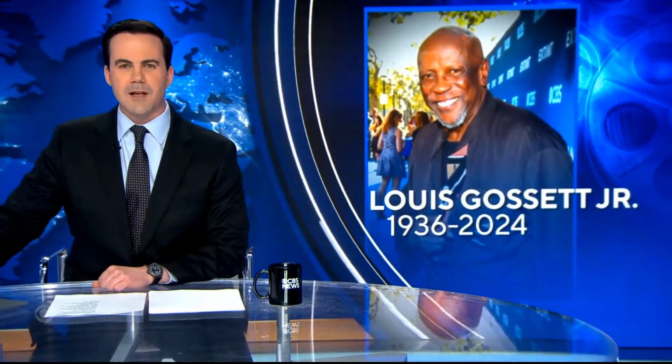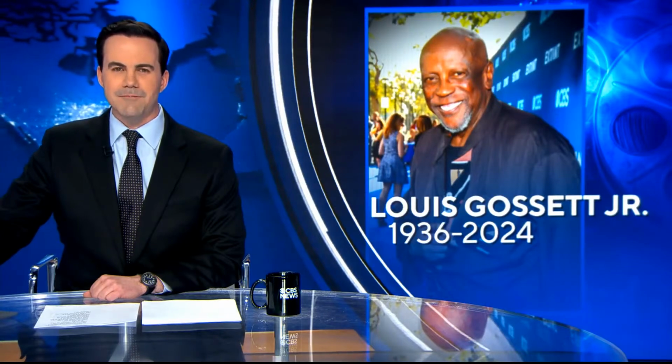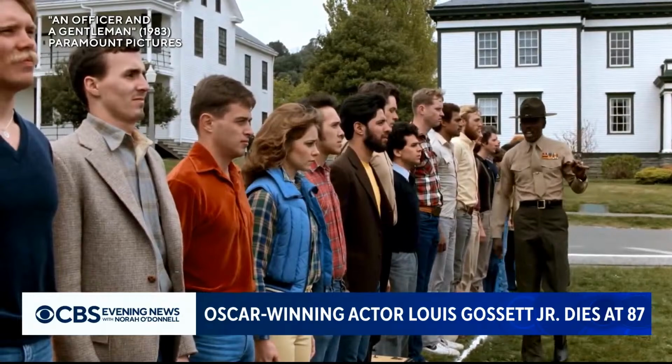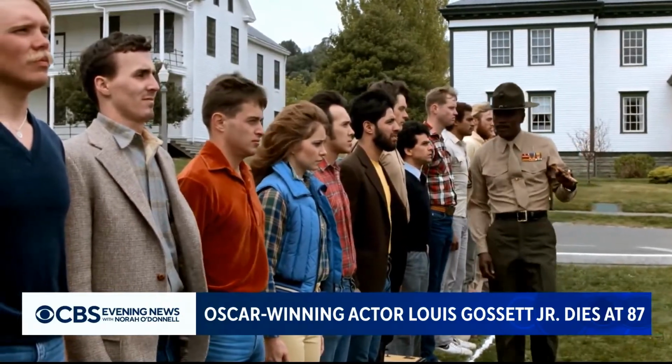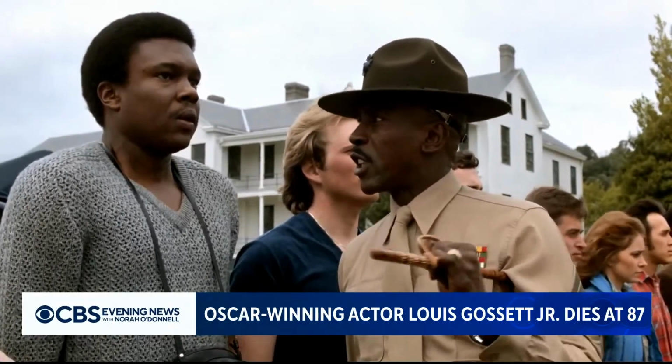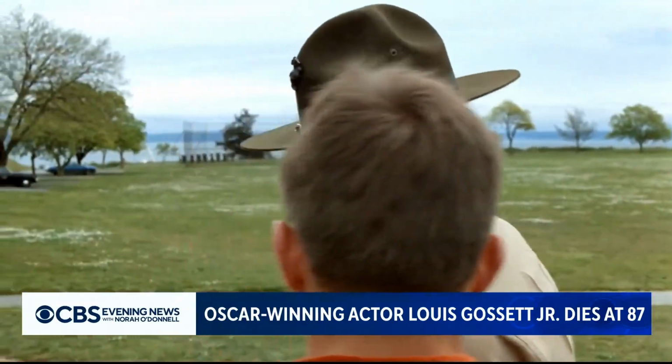Hollywood tonight is mourning the death of Louis Gossett Jr., who died today at the age of 87. The beloved performer of screen and stage was the first black man to win an Oscar in a supporting role in 1983 for the movie An Officer and a Gentleman. CBS's Michelle Miller looks back on his legacy. I don't believe what I'm seeing. Louis Gossett Jr. pushed the boundaries of his craft beyond even his own expectations. You better stop eyeballing me, boy. As he described to us in a 2020 interview for Sunday Morning. That's a miracle. That's a blessing.